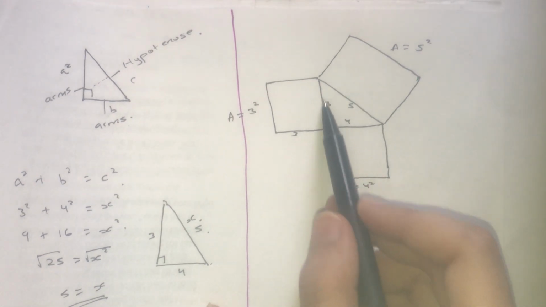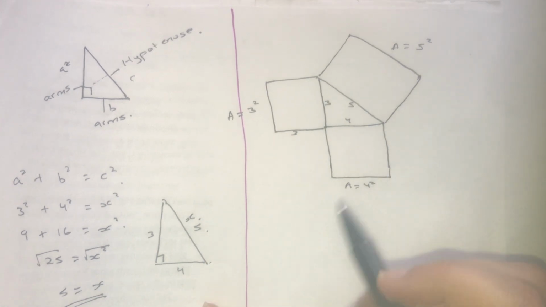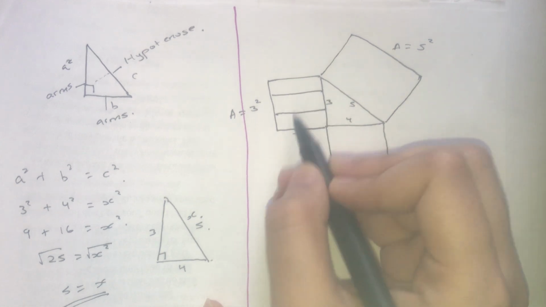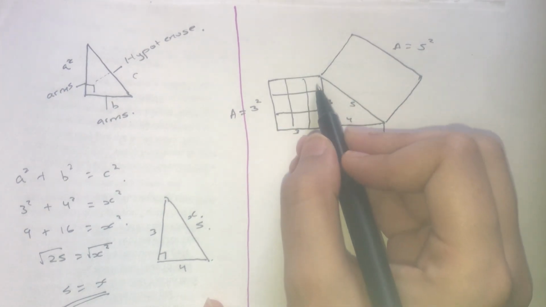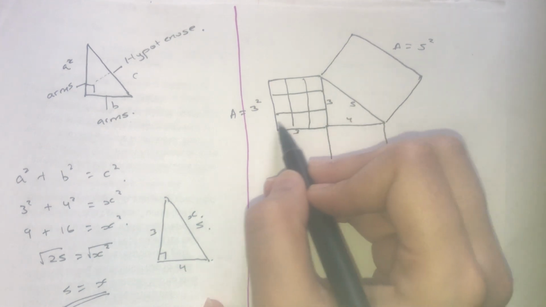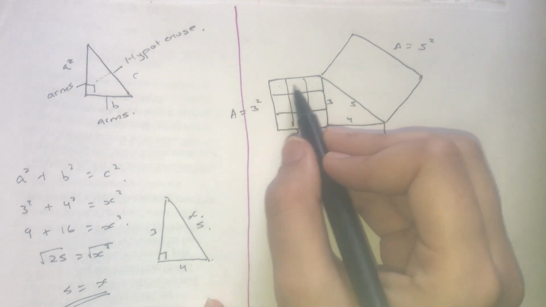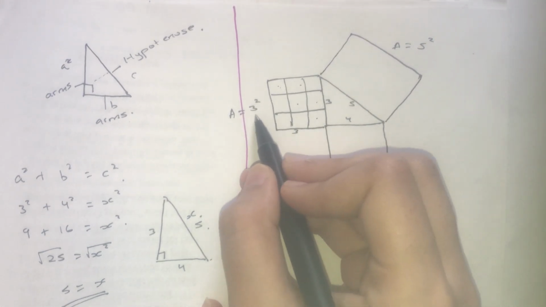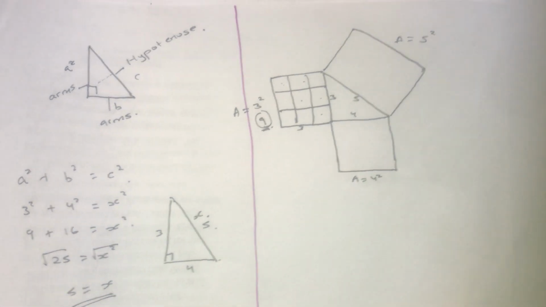So we know that the side is 3. The dimension is 3 units, whatever it is. So let's divide it into 3. 1, 2, 3. The same for this side. 1, 2, 3. Now we have 3 sides, 3 sides. So 3 times 3. How many squares do we get? 3 times 3 is 9. 1, 2, 3, 4, 5, 6, 7, 8, 9. So the area is 9. Remember this, okay, for the further explanation.